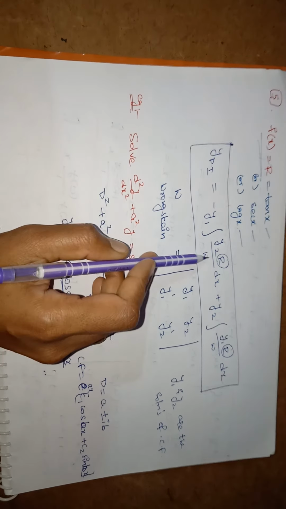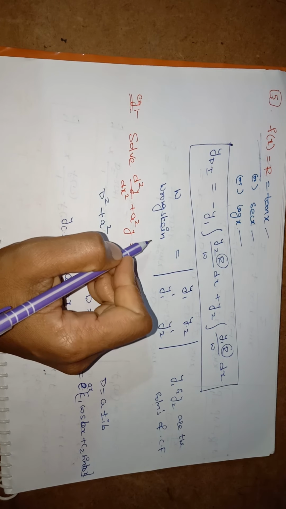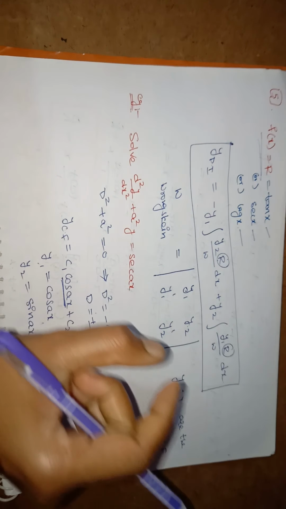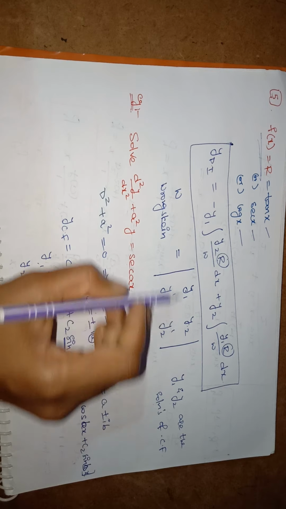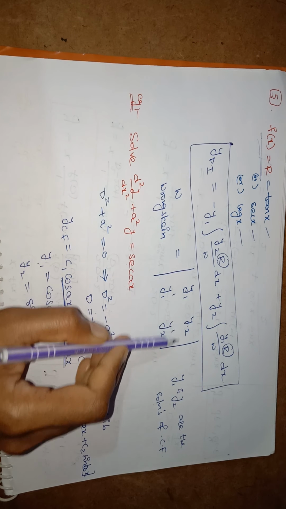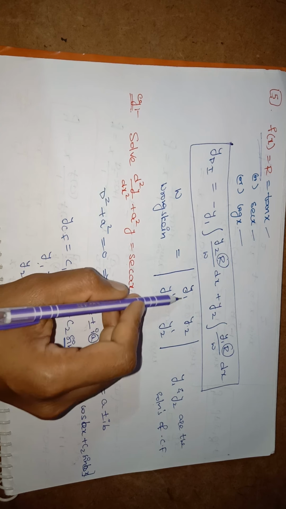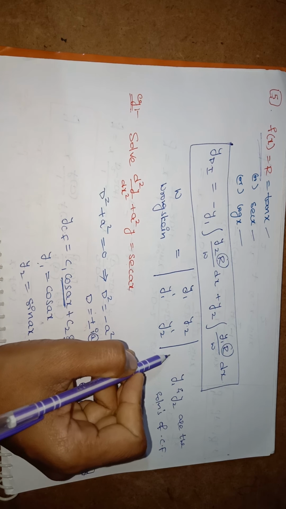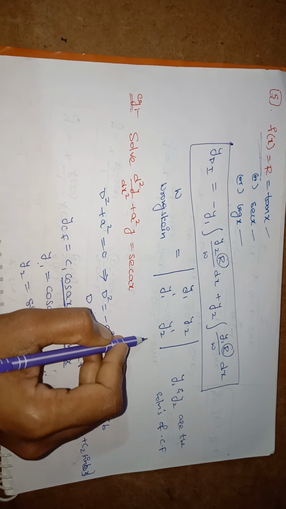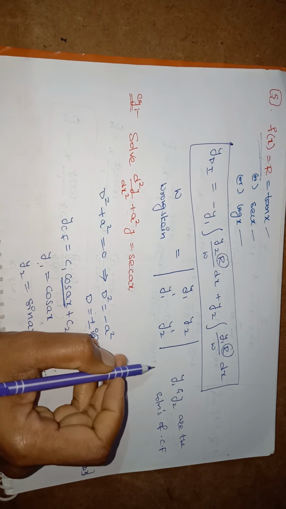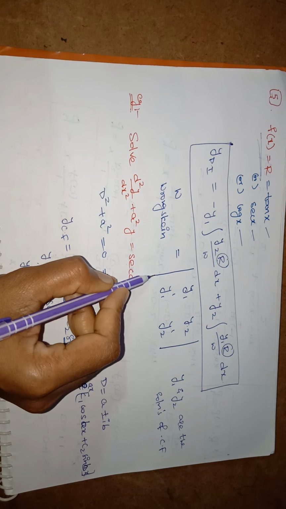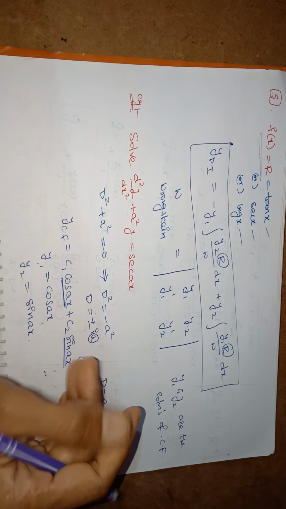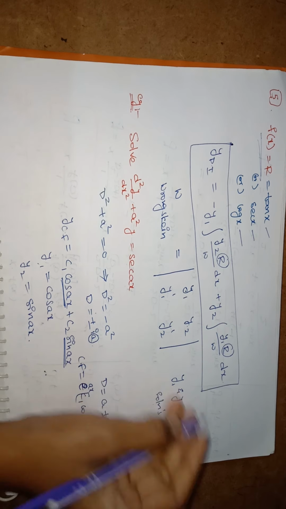Now where w is the Wronskian, how to find the Wronskian? You just need to find the determinant for these solutions. See, the Wronskian is equal to the determinant of y1 y2, y1 dash y2 dash. If you have y3 here, next y3 dash and y1 double dash, y2 double dash, y3 double dash, you have to take this to find the Wronskian, or to find the determinant.